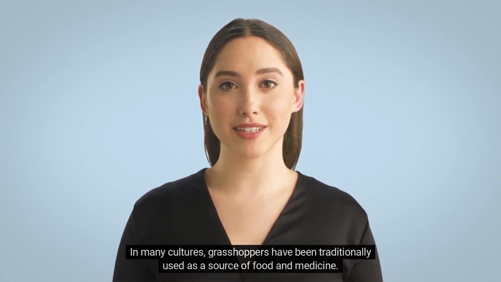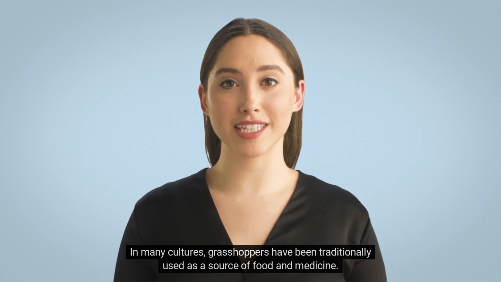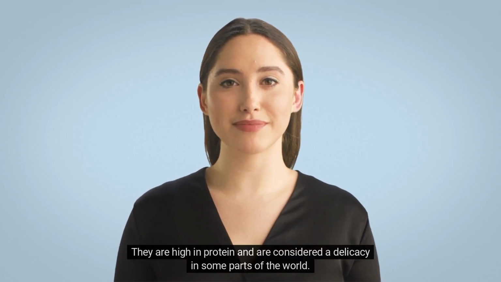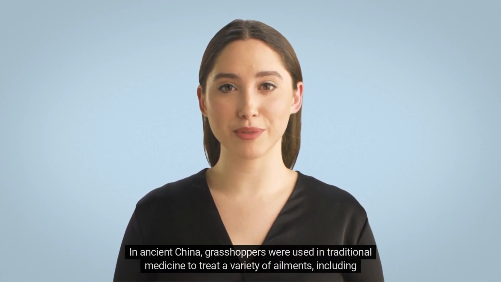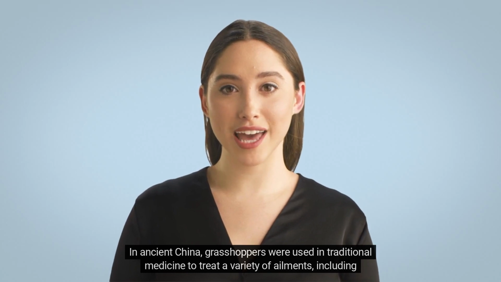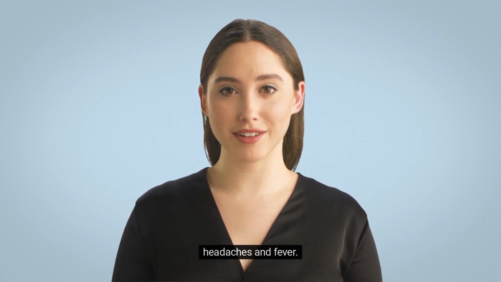In many cultures, grasshoppers have been traditionally used as a source of food and medicine. They are high in protein and are considered a delicacy in some parts of the world. In ancient China, grasshoppers were used in traditional medicine to treat a variety of ailments, including headaches and fever.